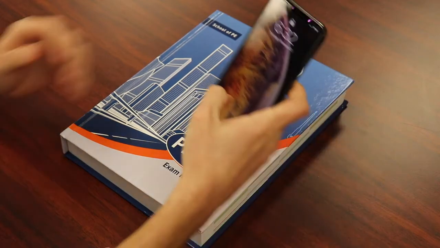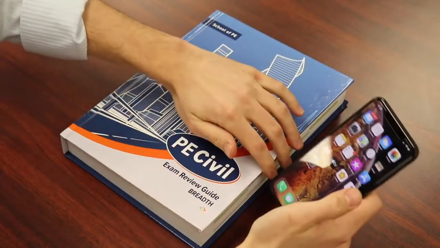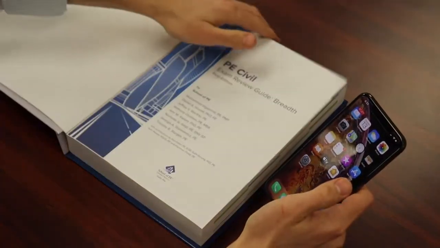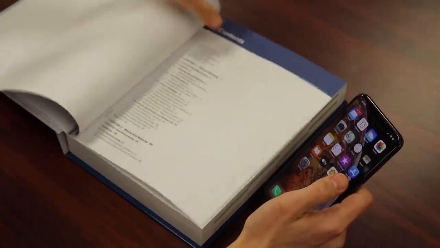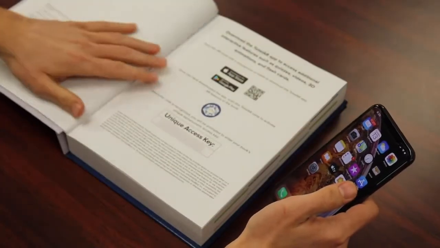Hello! We would like to take some time to show you the augmented reality features of the PE Civil Exam Review Guide Breadth. Go ahead and open your book to the registration page as seen here.